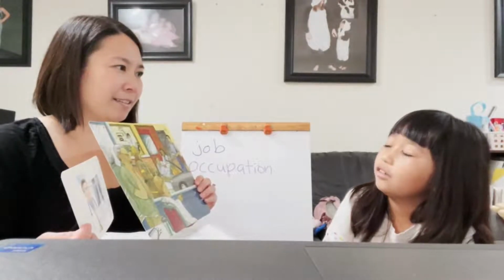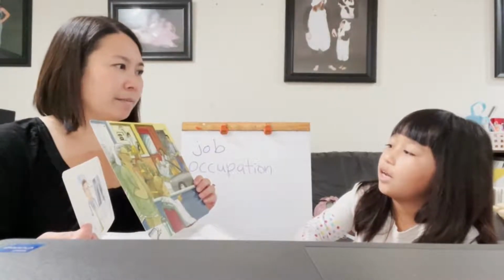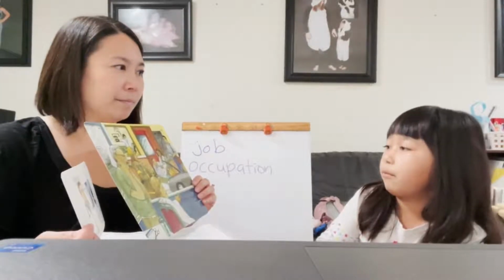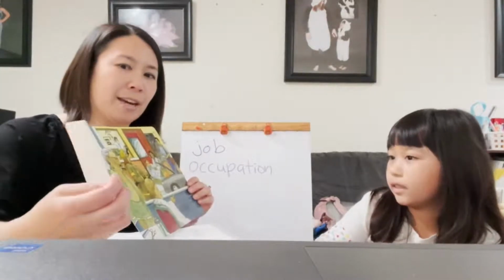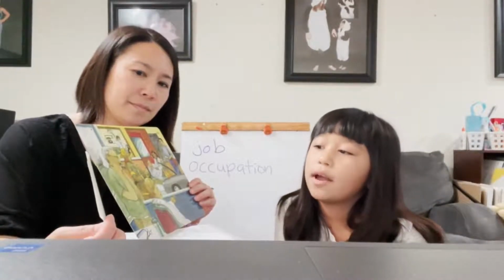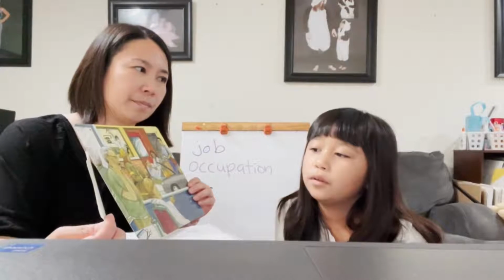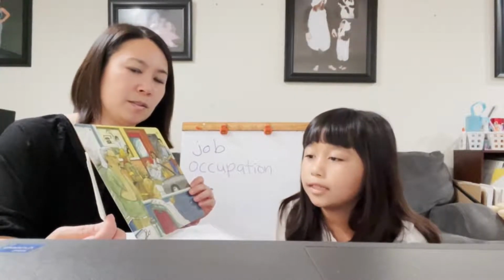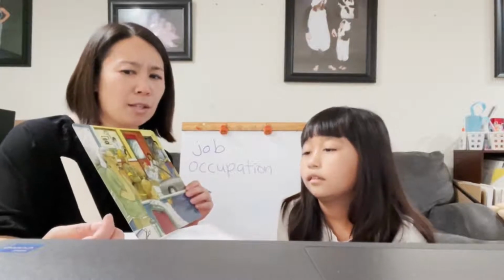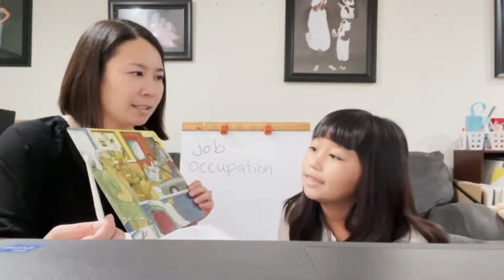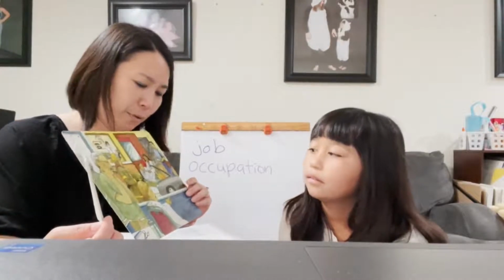The doctor is wearing a white coat with a purple shirt. Okay, great. And what is the doctor wearing here? He is also wearing a white coat with the blue long sleeve under and with the green tie. Okay, and do you see the tool that he has around his neck? Do you know what that's called? A stethoscope. Good.